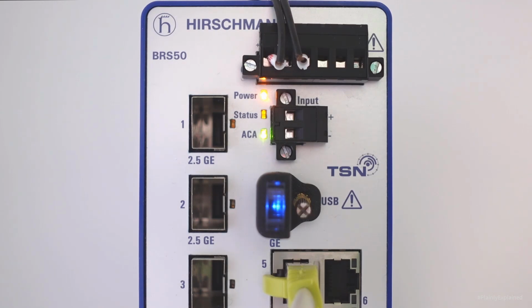Remember that the config file includes the command to ignore the status of the second power supply. The switch has loaded the config file, and the status LED is green for OK, even though only the first power supply is connected. So we can be confident that the configuration has loaded. The port link state is up. The switch is writing its configuration back to the ACA.